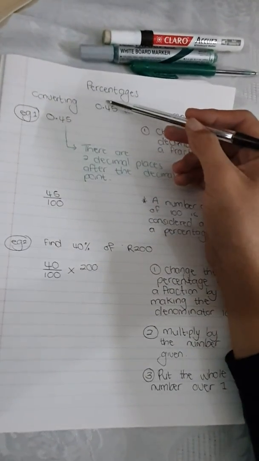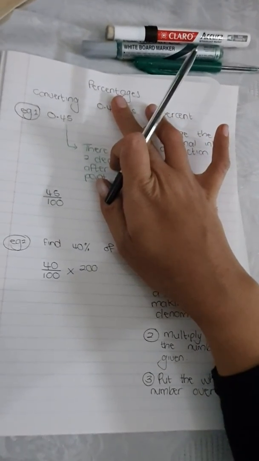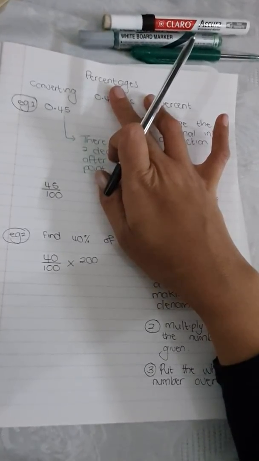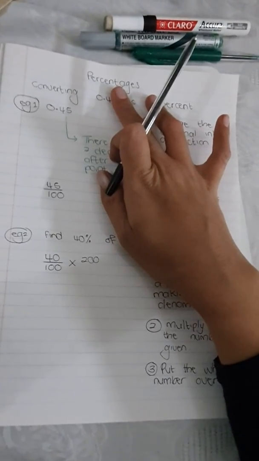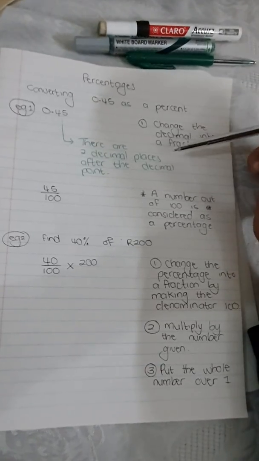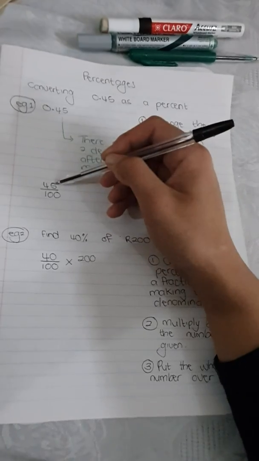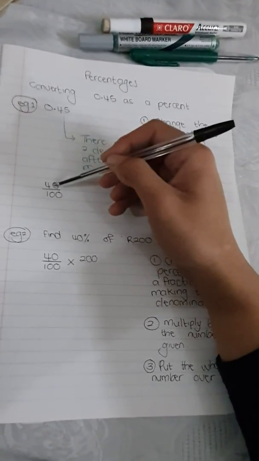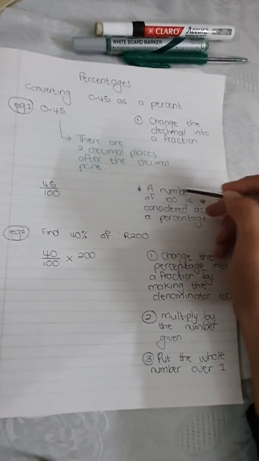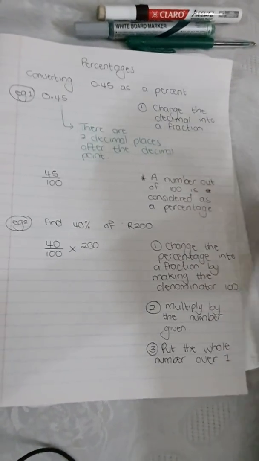Now, if there were only one digit, let's say it were only 0.4 and only one digit after the decimal point, that means my number would then fall into the tenths column and my denominator would be 10. Now, in this particular case, when we change the decimal number into a fraction, I will count how many digits there are, make the two digits over 100, and it just so happens that when we have a number that has a denominator of 100, it is then considered as a percentage.